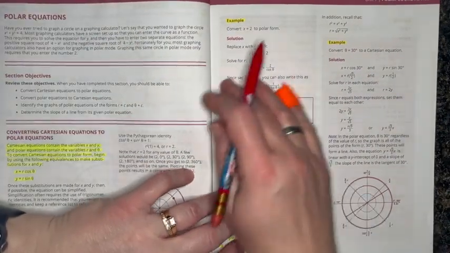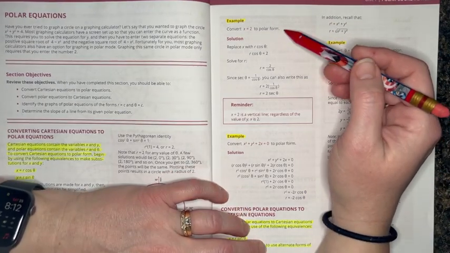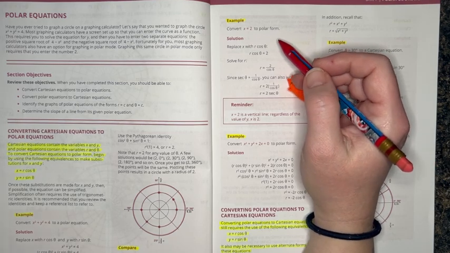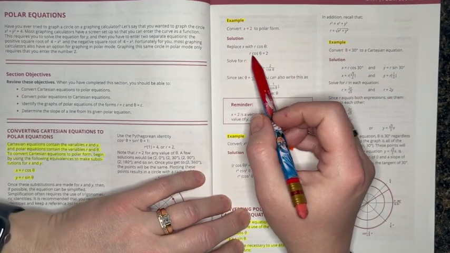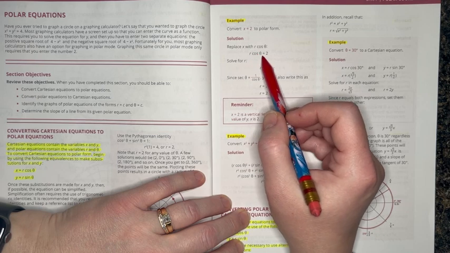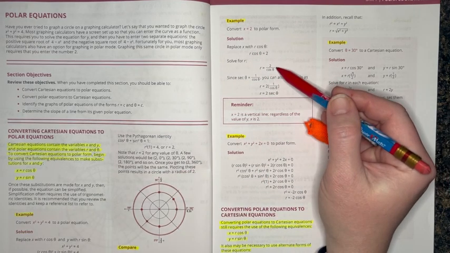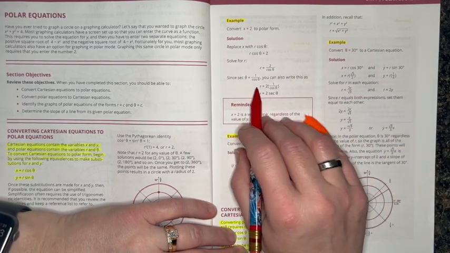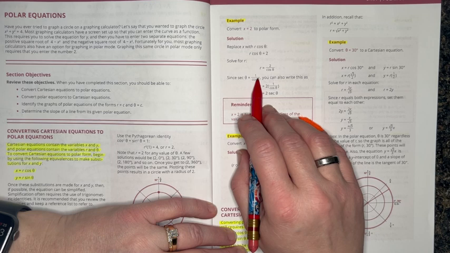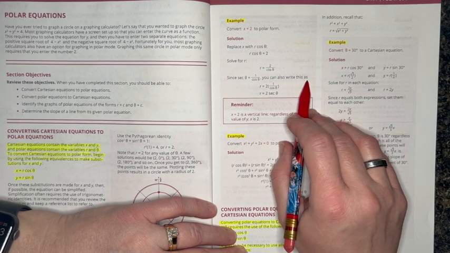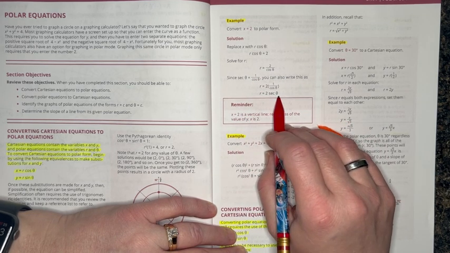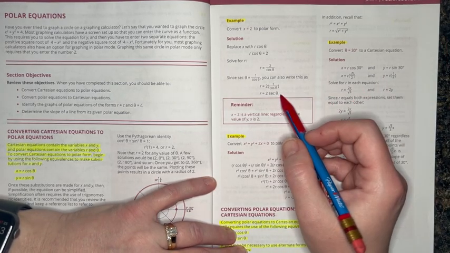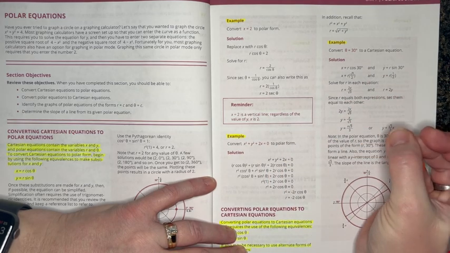All right, let's take a look at a problem we can actually do. Convert x equals 2 to polar form. So we're going to change it to r times cosine of theta equals 2. They solved for r being 2 over the cosine of theta. Now, they say because the secant of theta is 1 over the cosine of theta, you can also rewrite this as 2 times the secant of theta.